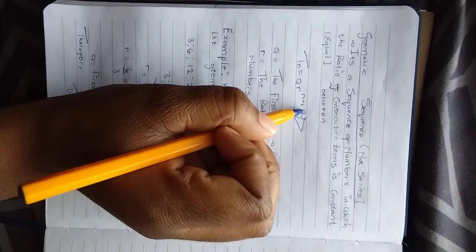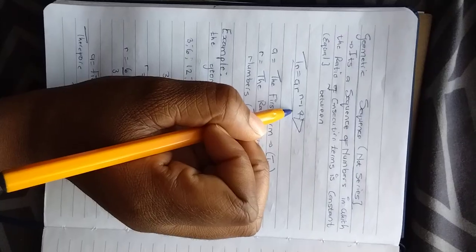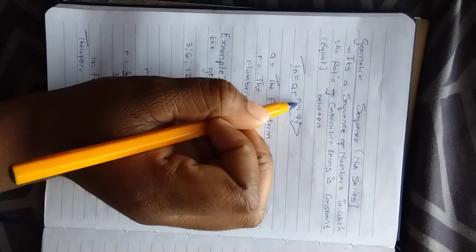This right here is the equation for a geometric sequence. It's Tn equals A R to the n minus 1. You must familiarize yourself with exponents here, because when you see geometric, you must think of exponents. So the actual formula for the sequence is Tn equals A R to the n minus 1.